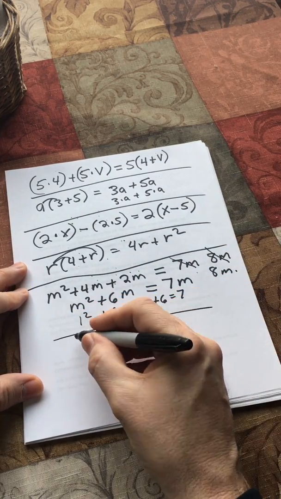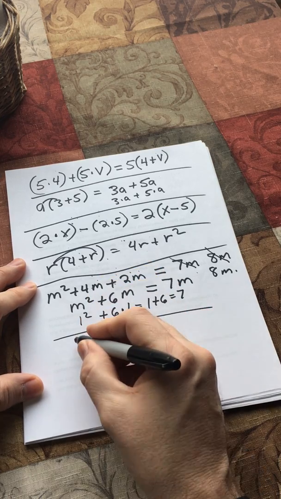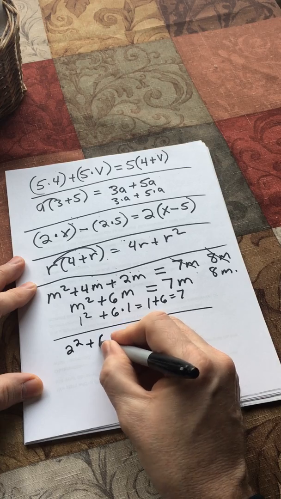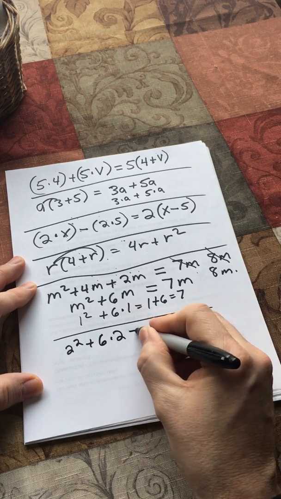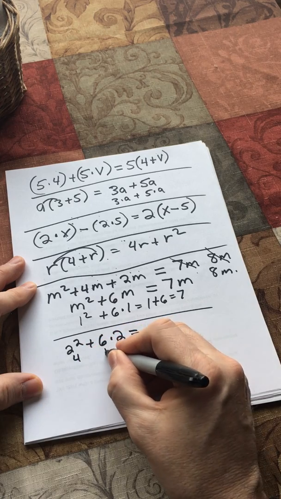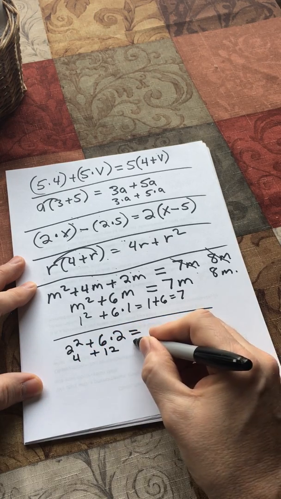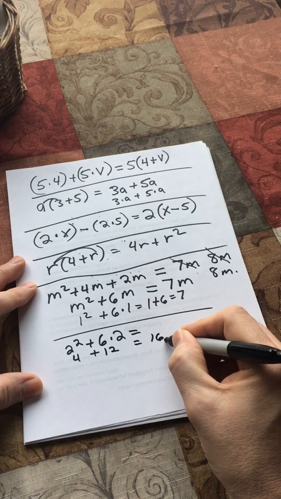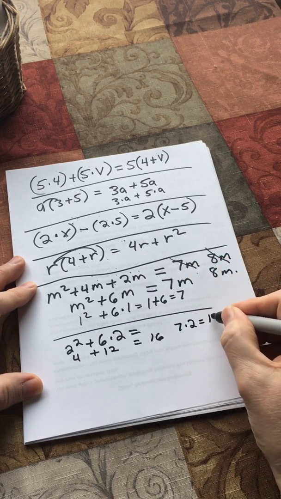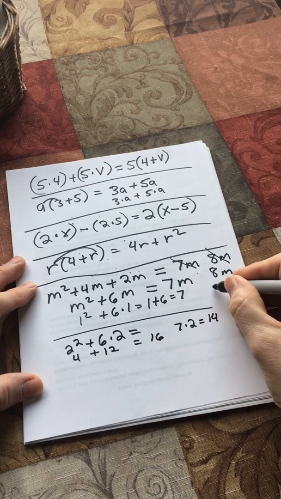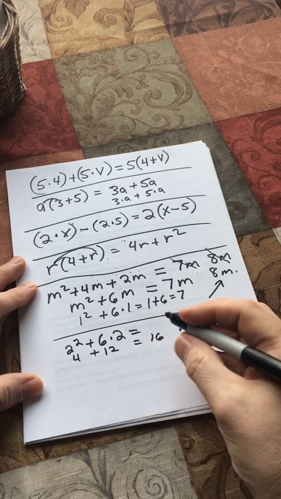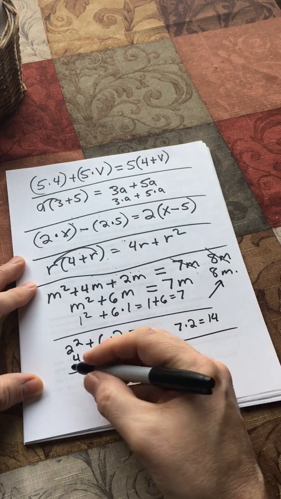Let's put in a 2 and see how that works. So 2 squared plus 6 times 2, that's going to be 4 here, right? And this is going to be 12. Well, that equals 16. If I put in 7 times 2, well, that equals 14. Well, maybe it works for 8m. Maybe it was 8m. Well, let's go one step further and keep trying.